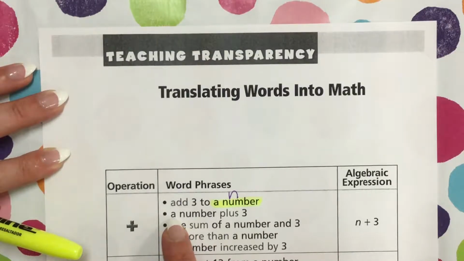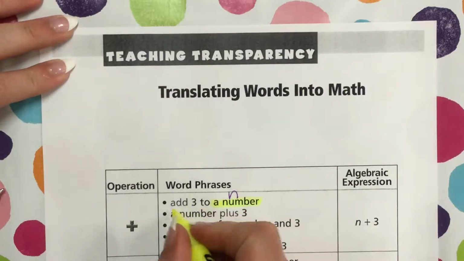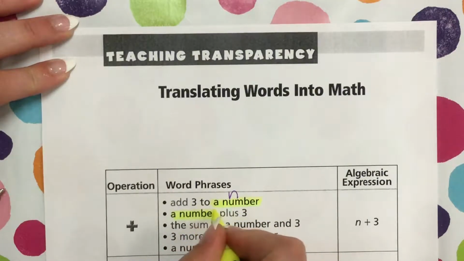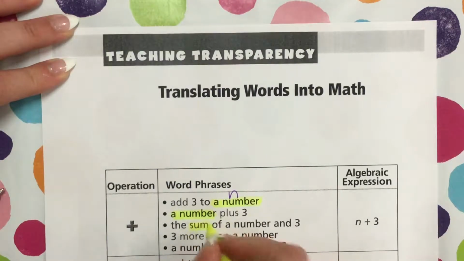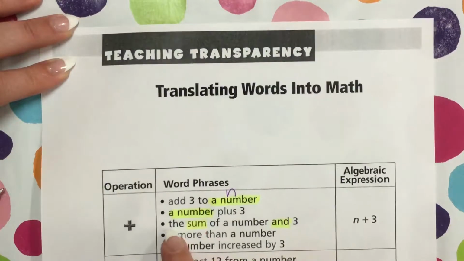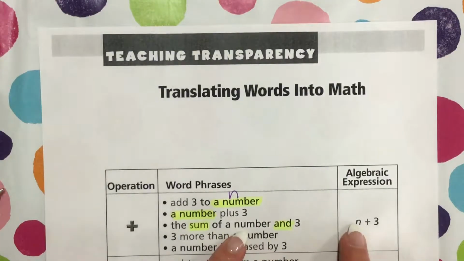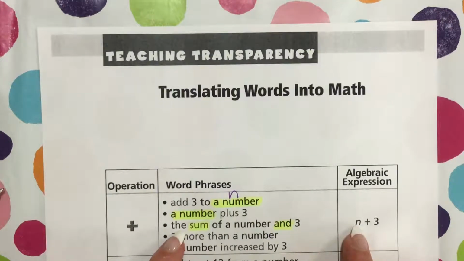So that's that one. The other one's kind of straightforward. A number. Now remember, this is our variable again. That's how they describe the letter n, or it could be any letter really. A number plus 3. The third way is they use the word sum. The sum, that's referring to addition as well. Now, after the word sum, it lists the two things that are being added together, and they separate them by the word and. So the sum of a number, that's our number, and is where the addition sign goes, 3. So you could also say the same thing as the sum of a number and 3.